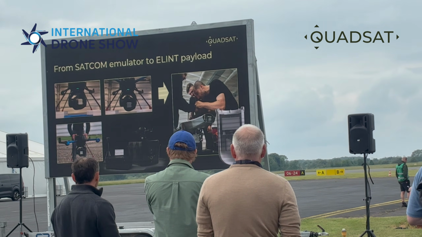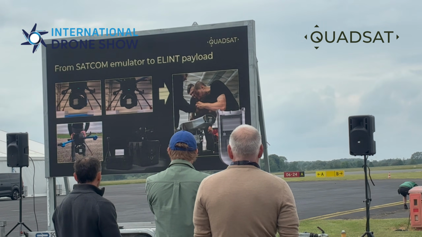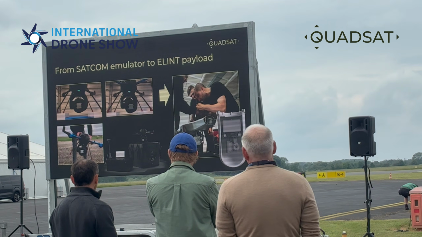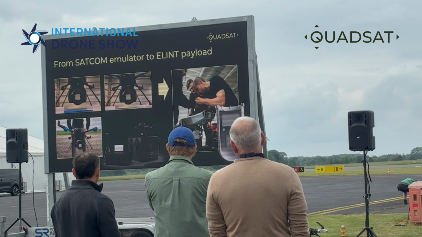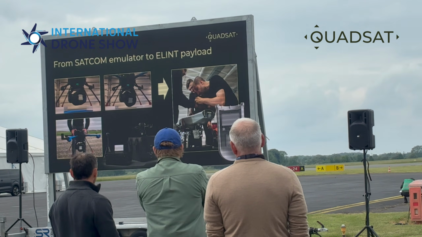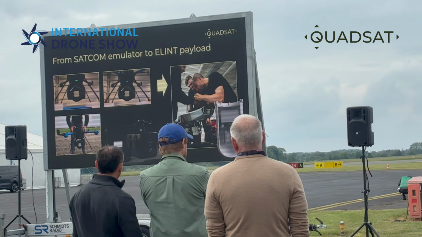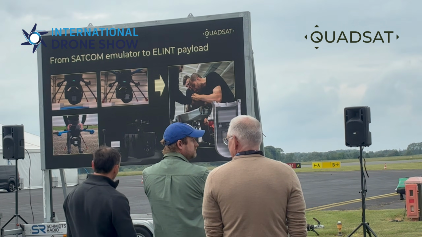And how it actually looks, we have a bit of a drawing here on the right hand side, and again you see another kind of drone. This is the Portuguese Tekever drone. Tekever, you will see them in the tent. They're also a sponsor of this event, but it is one of the platforms that we have integrated on.